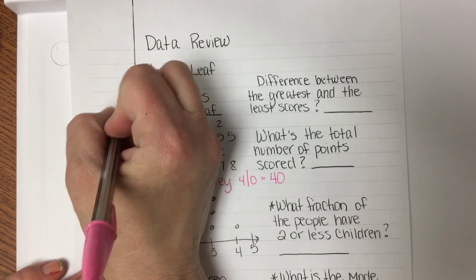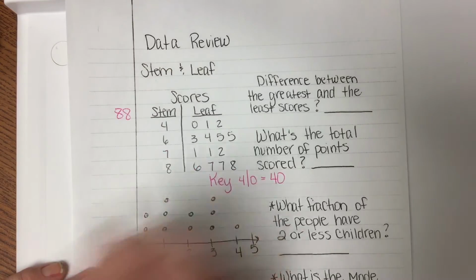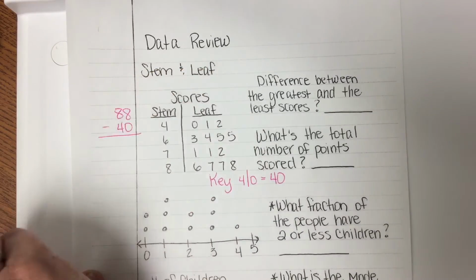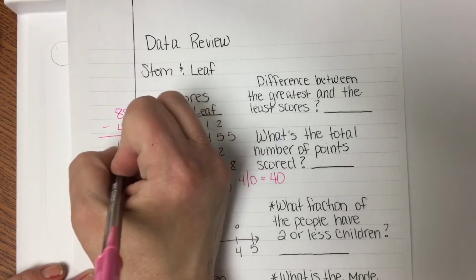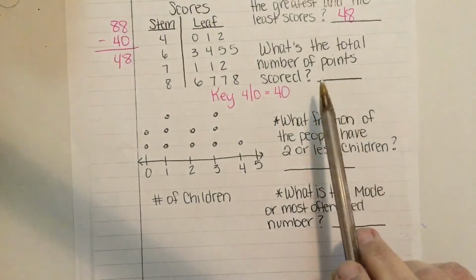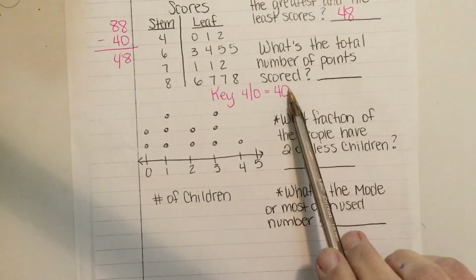Okay, so the greatest is 88. The least is 40. And then you subtract, because difference means subtract. Your answer is 48. Okay, the next one says, what's the total number of points scored?